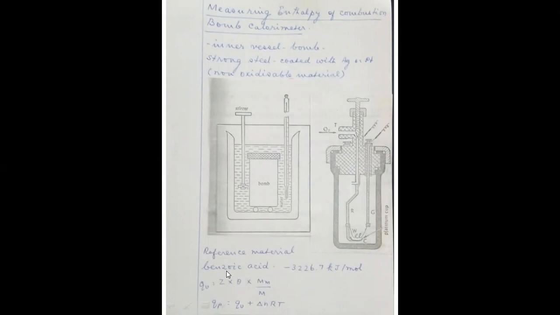Normally Z, the water equivalent, is unknown. In order to find Z, a reference material is chosen, one whose molecular weight and enthalpy of combustion are accurately known.